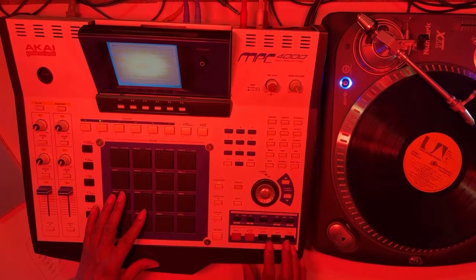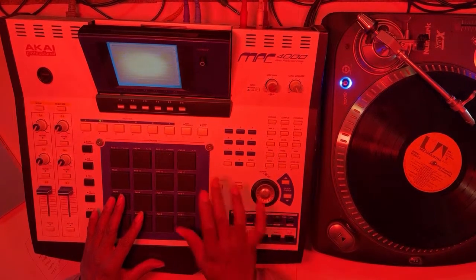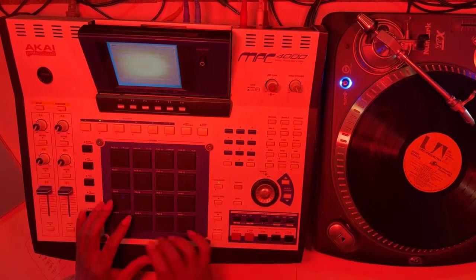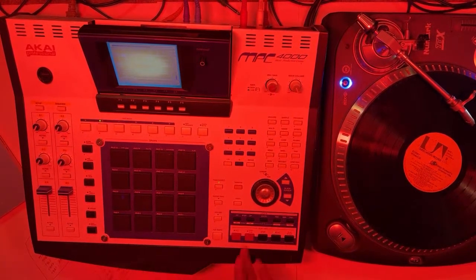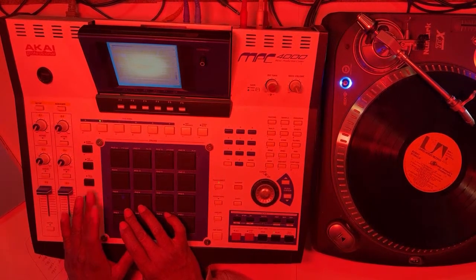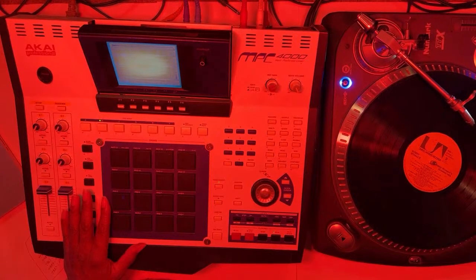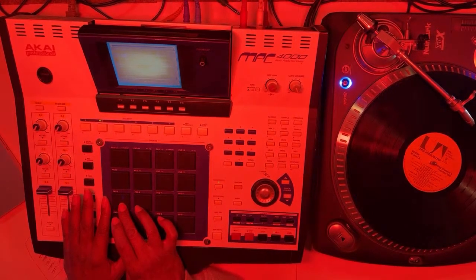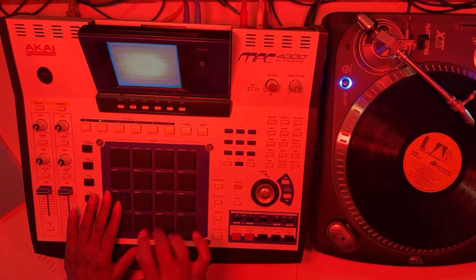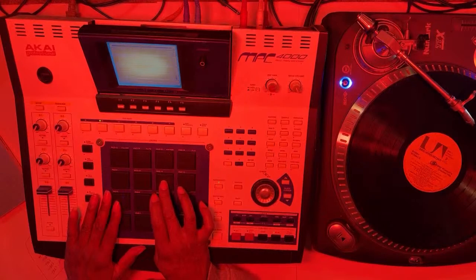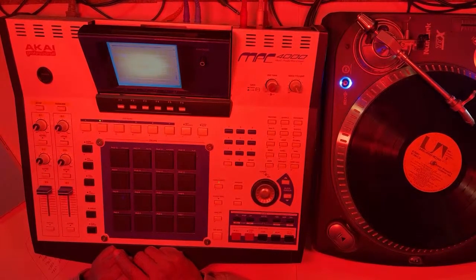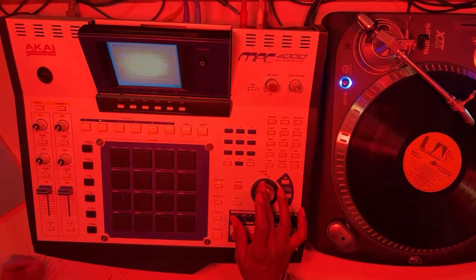I'm gonna copy the sequence again. I'm gonna copy it again. And that's done. That's 6 sequences. Let's take it from the top.